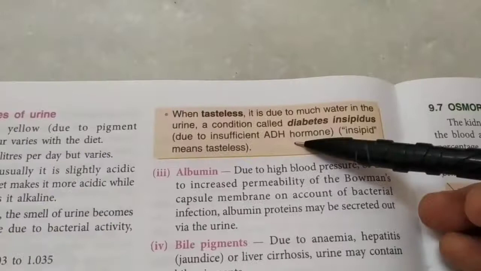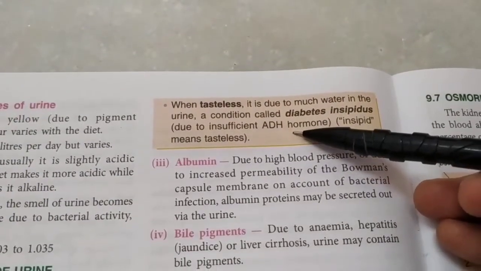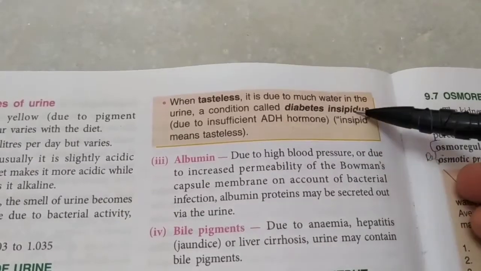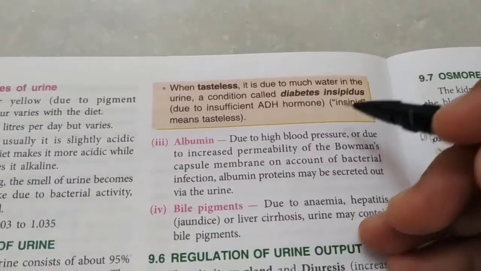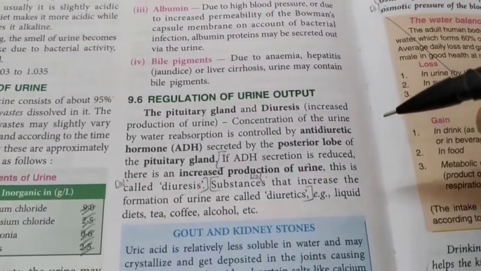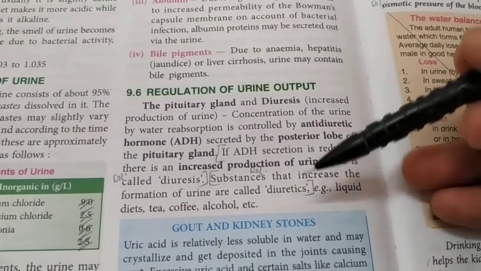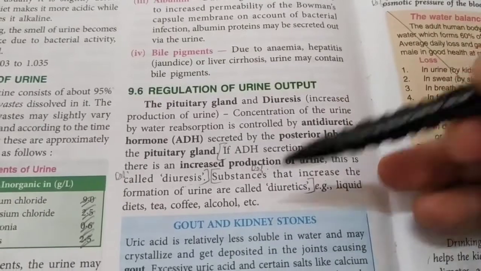If ADH hormone is not produced at all because of some disease, that disease is diabetes insipidus. Then you urinate too much, very regularly. Certain substances when you consume are called diuretics. They increase the urine production. For example, all these liquid beverages.